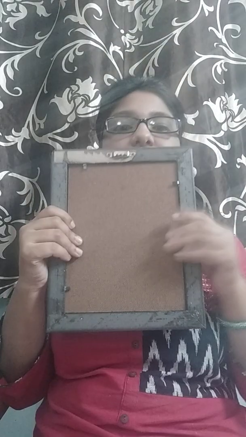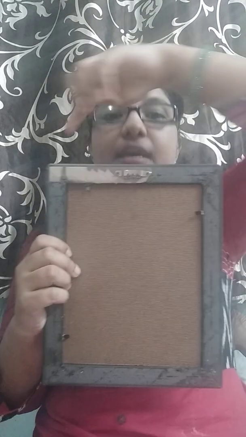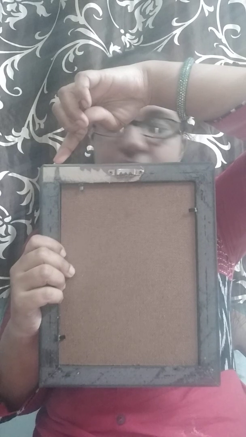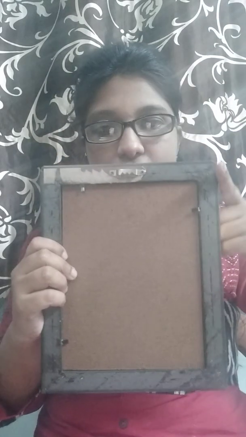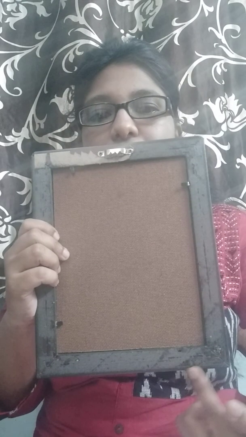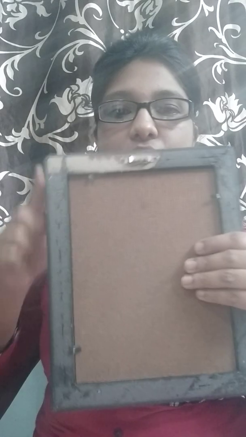This is also rectangular in shape, and it has 4 edges, 1, 2, 3 and 4. This is one side of the surface, this is the other side of the surface. Now we have seen what surface is and what edges are.